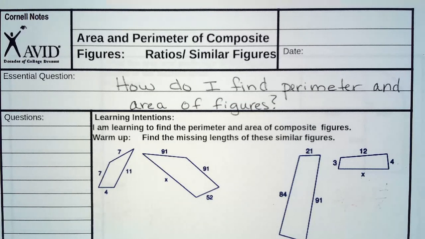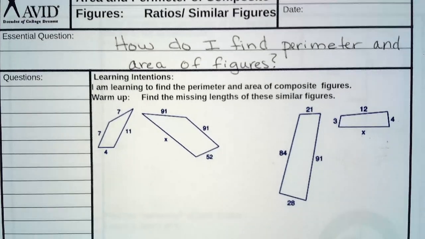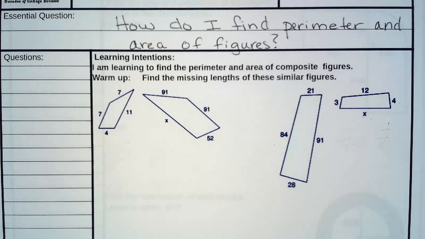So, how do I find perimeter and area of figures is the essential question. I'm learning to find the perimeter and area of composite figures is your learning intention. Pause the video now and see if you can do the missing length of these two similar figures. Do you remember how to set up those equivalent fractions? Pause the video and see if you do.